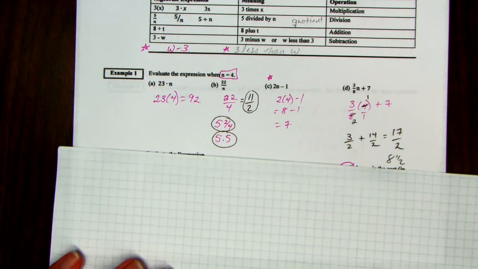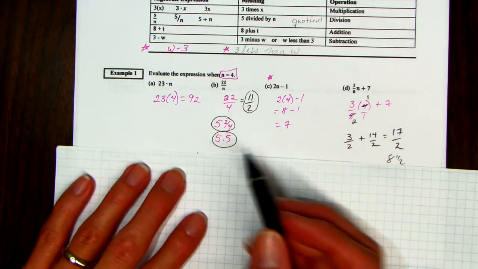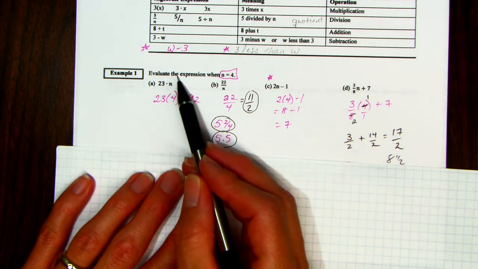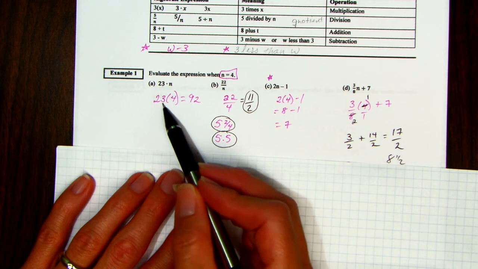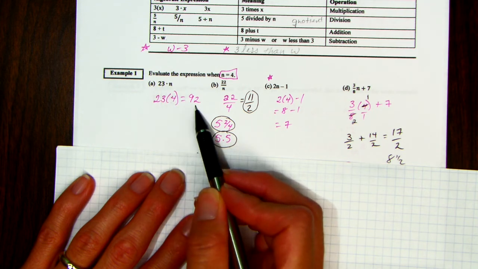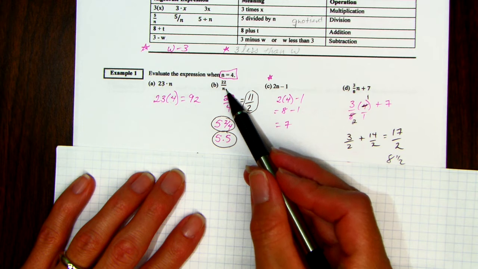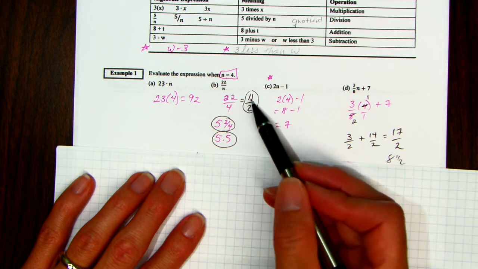Looking at example 1, we already did these problems in class, but again, I just want to show you how it works. We're evaluating the expression. You're going to be plugging in 4 for n. So 23n means 23 times 4. You get 92. 22 divided by 4, if you just reduce these, you get 11 halves.